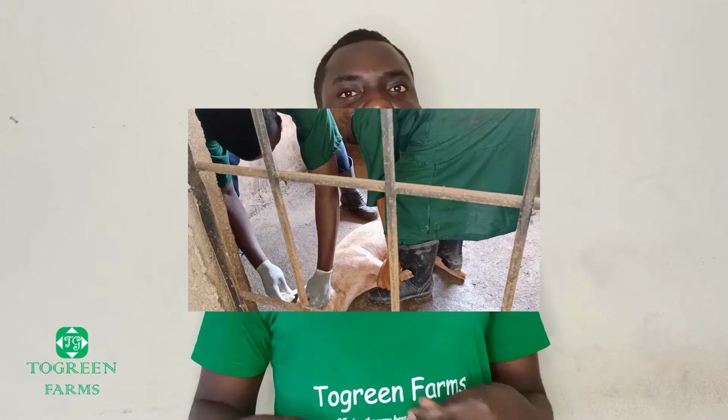Also, we are going to be looking at various activities like teeth clipping, tail docking, and castration in this session of our video. We are going to be looking at various medications that are used on a pig farm and how medications are administered, both orally, through our feed, water, or even injectables. So all these are going to be entailed in this session of the course.